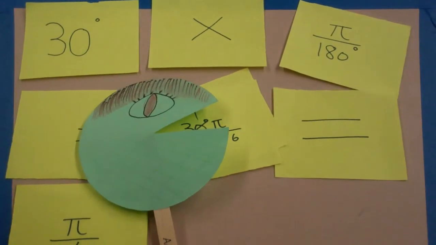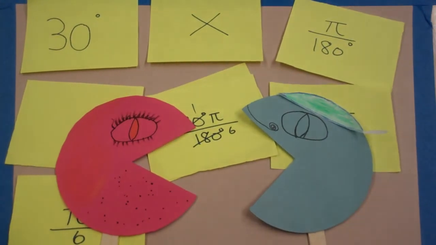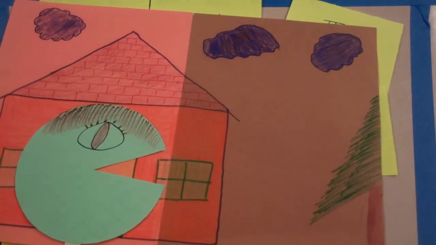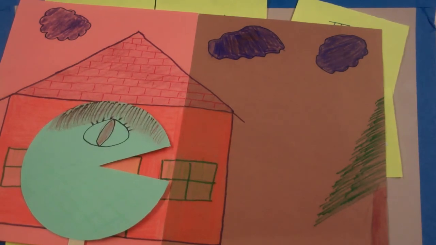"Now I know my angle now." "I told you so." "No, I told you so." And they all lived happily ever after, and Andy never had to worry about the difference between radians and degrees again.